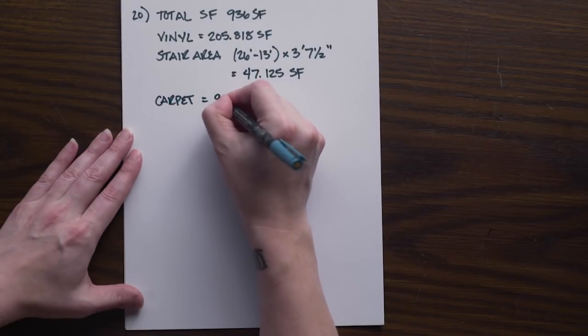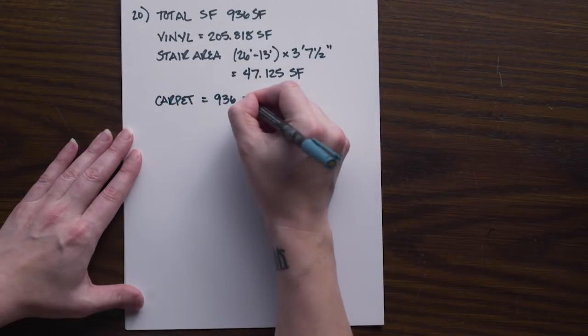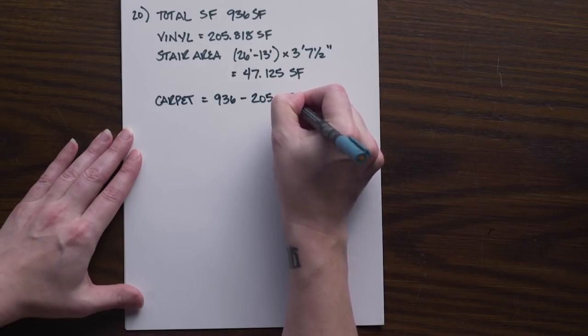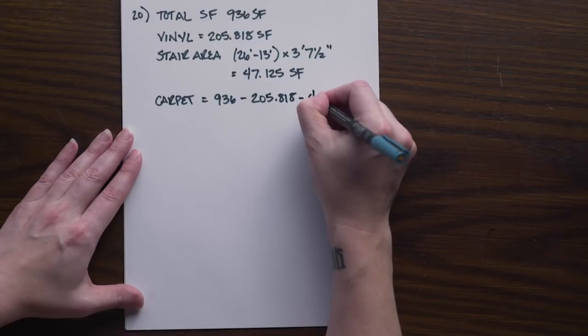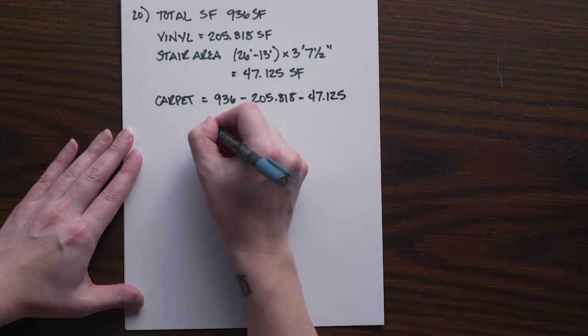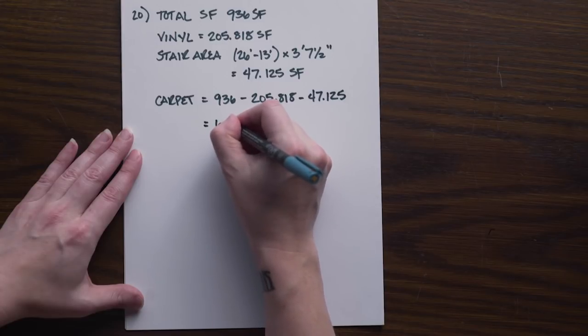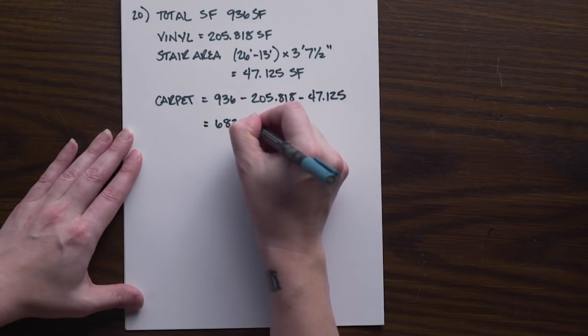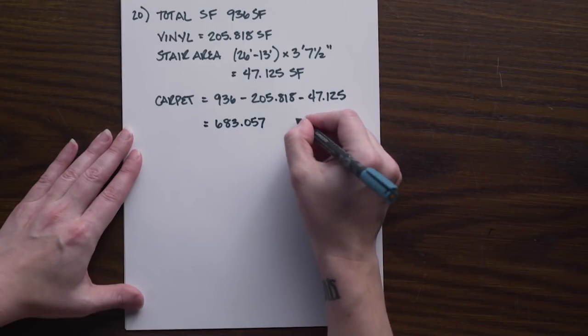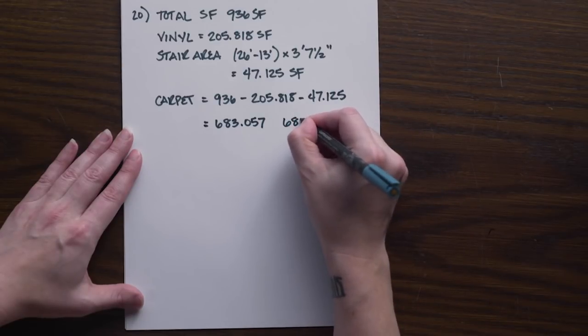So then when it comes to figuring out our carpeting, it is the 936 total square footage minus the 205.818 for our vinyl, minus the 47.125 for our stairs, and we end up with 683.057. And here, rounding up or down, typically, again, rounding up is good.